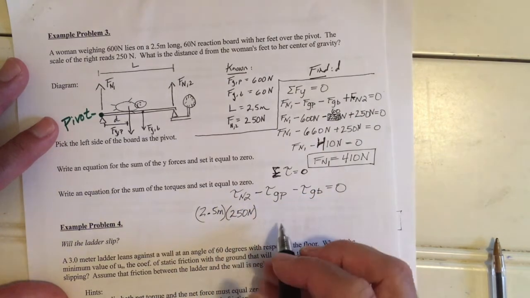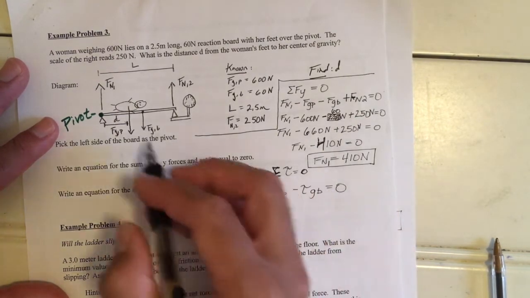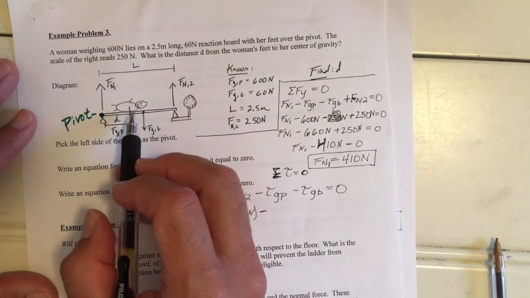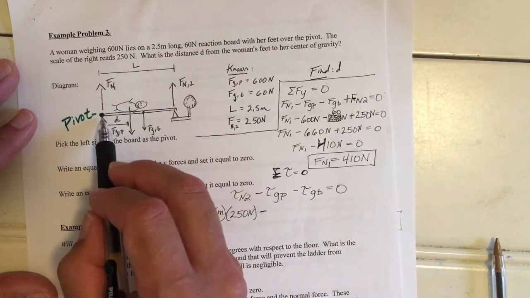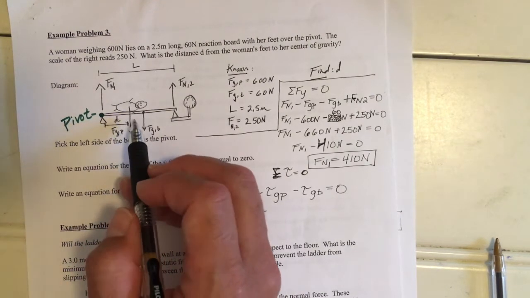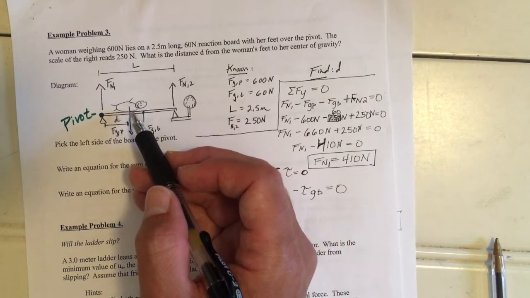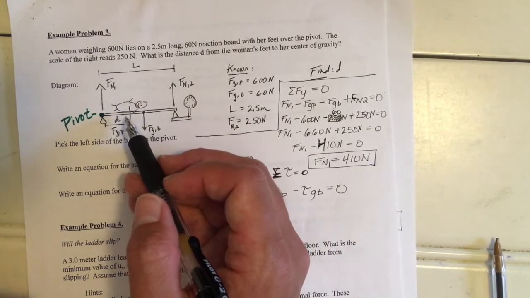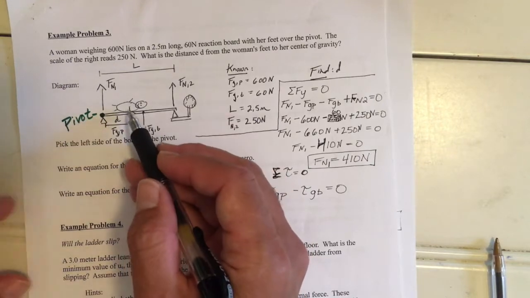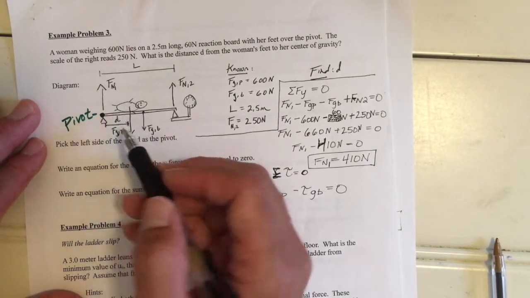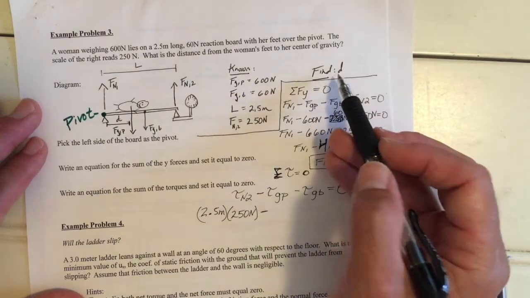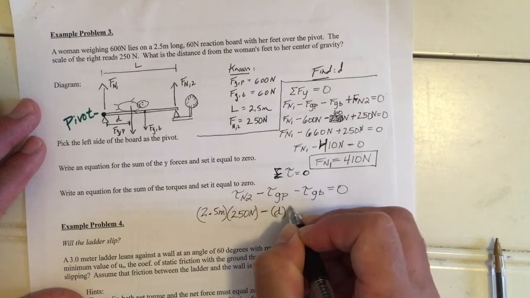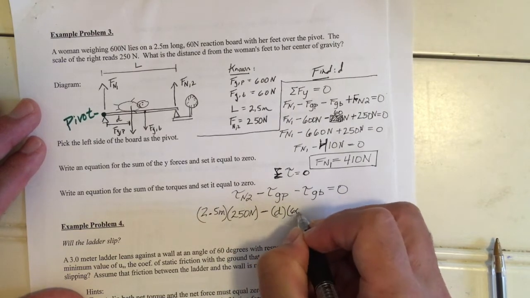All right, minus the torque due to the person. The person's weight is 600 newtons. We do not know the distance from the pivot to their center of gravity, because we cannot assume for a person that their center of gravity is in the middle, because they're not a symmetrical object like the board is. So we don't know this distance here. I'm just going to call it d, because that's what we're solving for. So we can say minus d times 600 newtons.